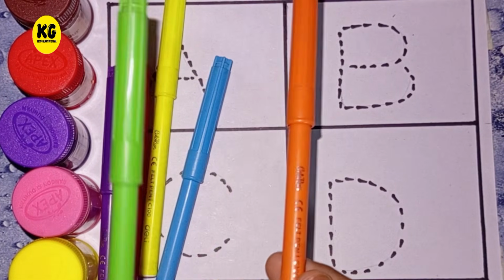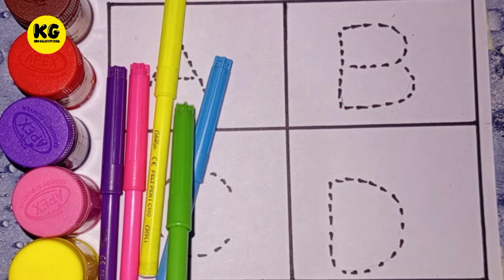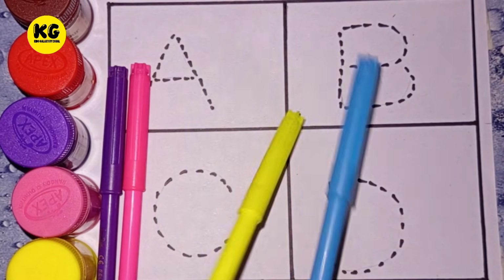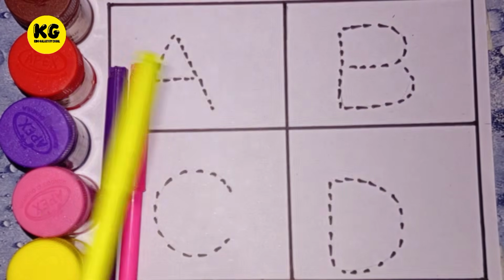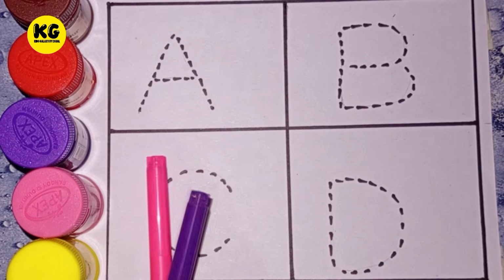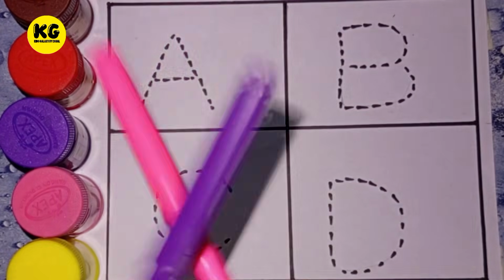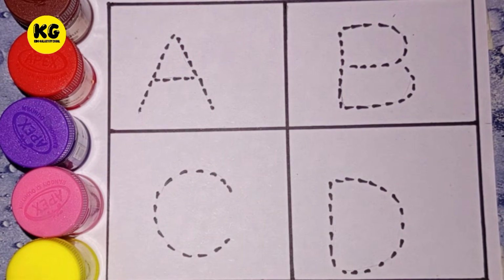Orange color, green color, sky blue color, yellow color, pink color, and purple color.